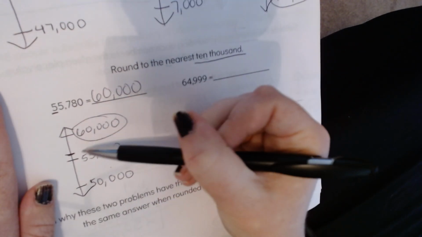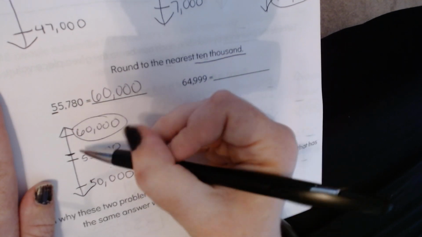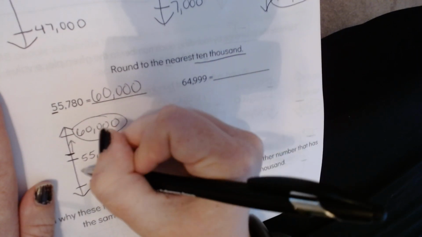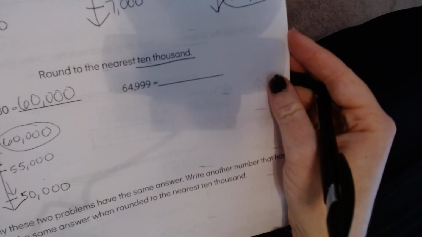Remember, our rounding runs away from the midpoint. So if it's above, we're going up. If it's below, we're going down. Okay, let's work on this one.